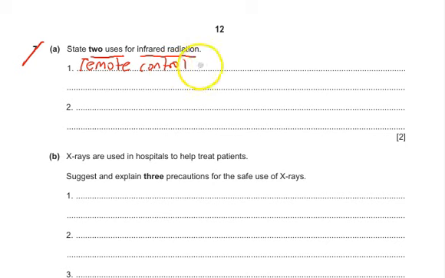Remote controls, and we can also add in sensors. Okay, so all the sensors and alarms, they're using infrared radiation. Another application here that we can think of is thermal imaging. So let me show you what is thermal imaging.